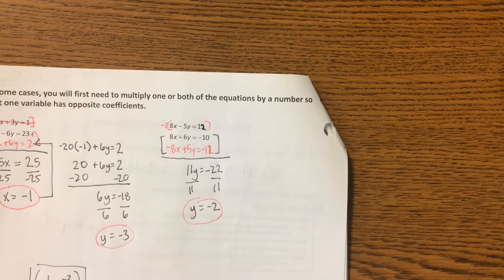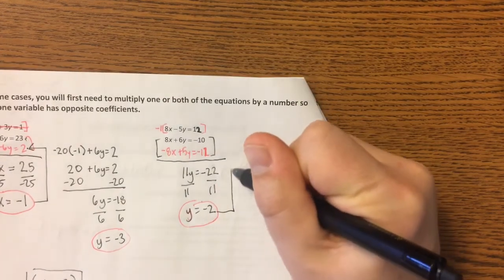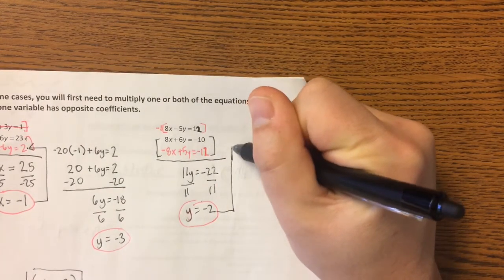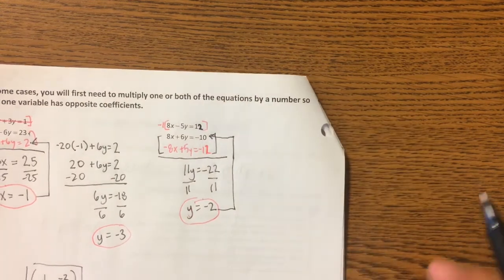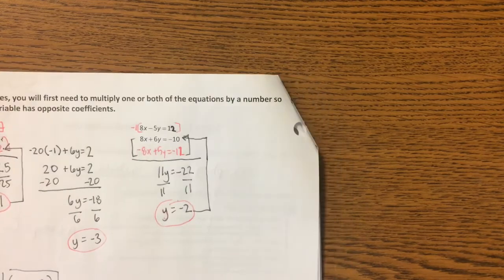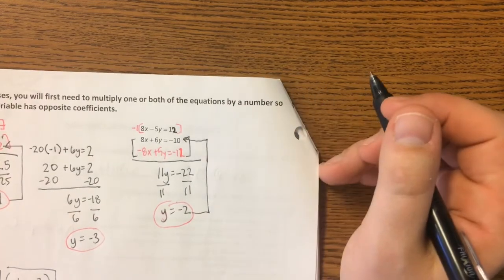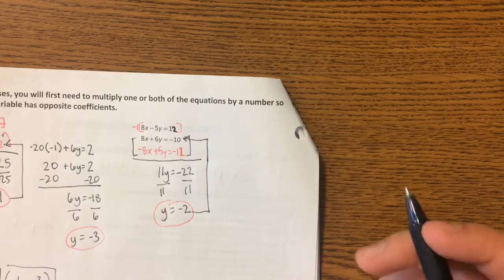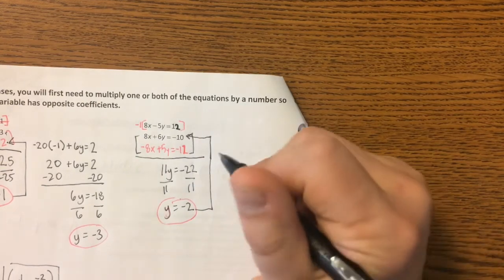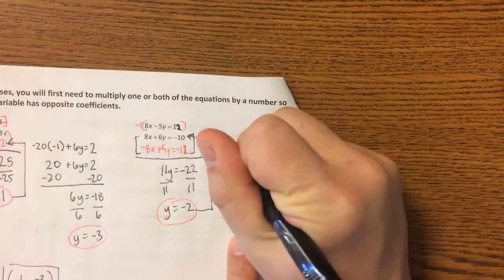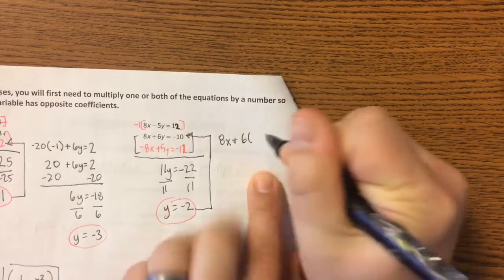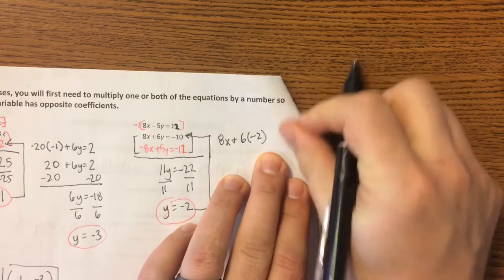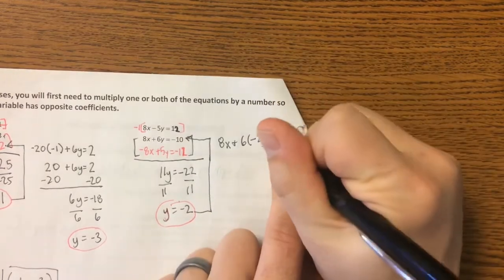Now what do I need to do? Plug it back in, right? Plug it into one of the equations. Doesn't really matter. I'm going to throw it into this equation, but you could plug it into the other one if you want. Doesn't make a huge difference. So I've got 8x plus 6 times negative 2 equals negative 10.